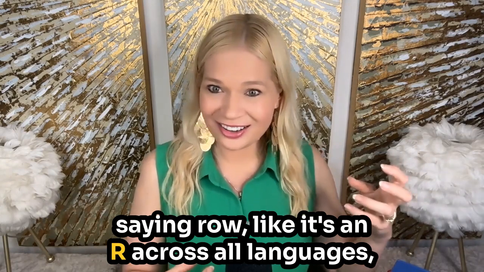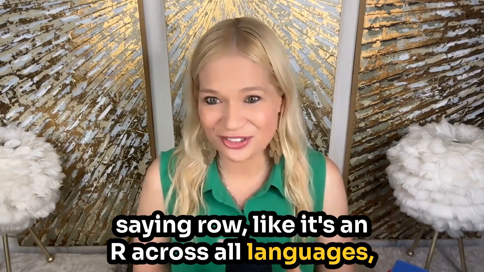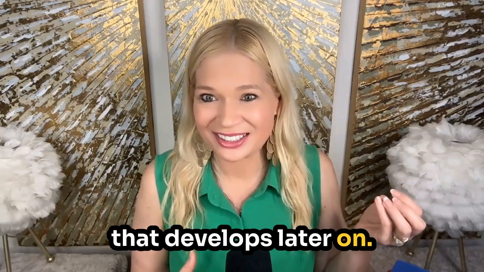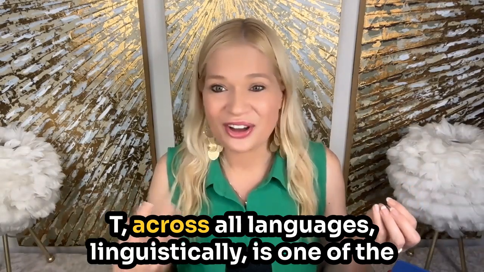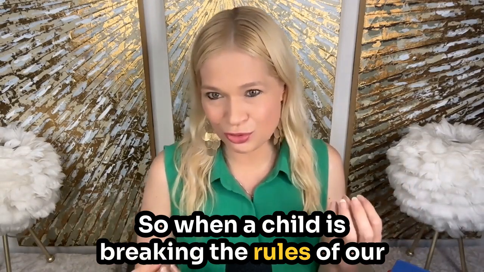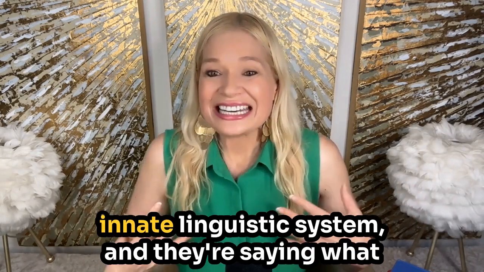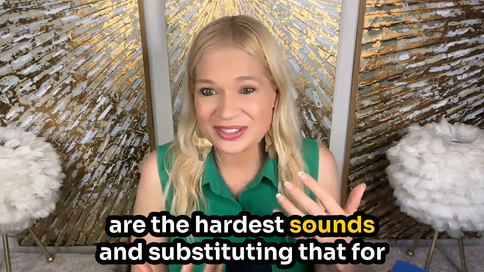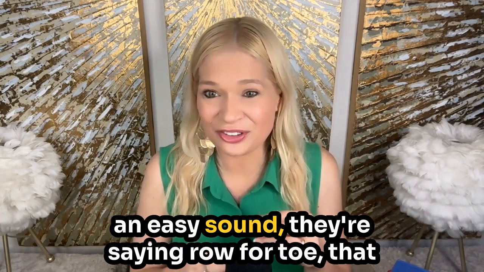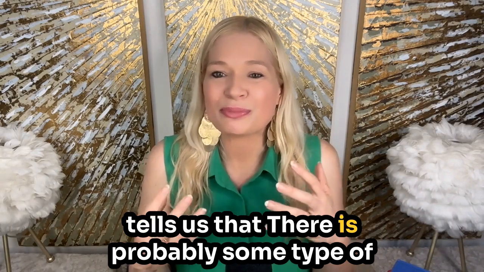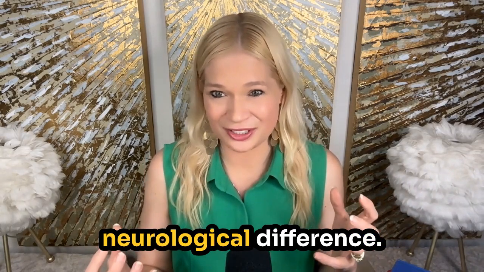R, cross-linguistically across all languages, is a complex sound that develops later on. T, across all languages, is one of the first sounds to develop. So when a child is breaking the rules of our innate linguistic system, and they're substituting one of the hardest sounds for an easy sound, saying row for toe, that tells us there is probably some type of neurological difference.